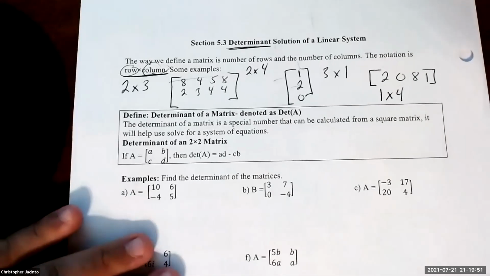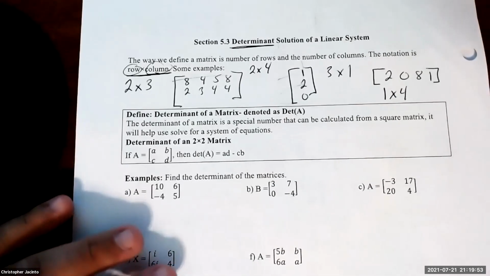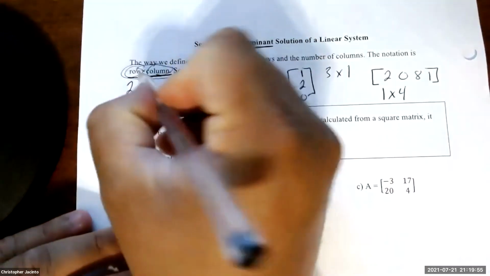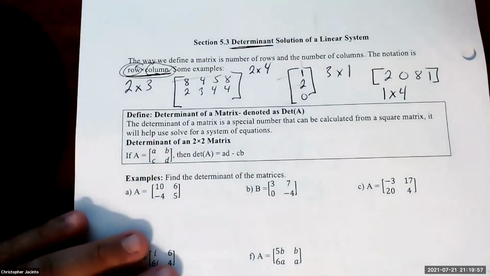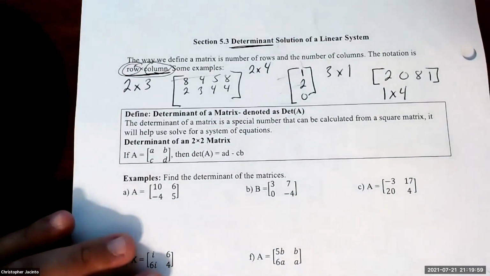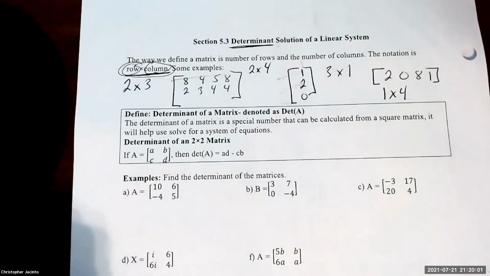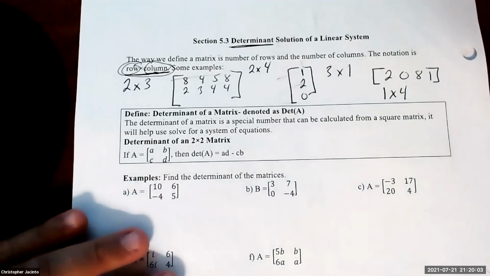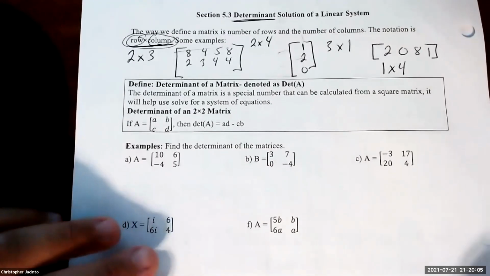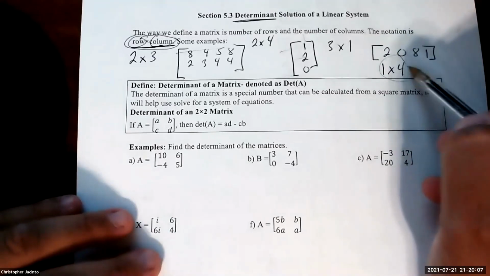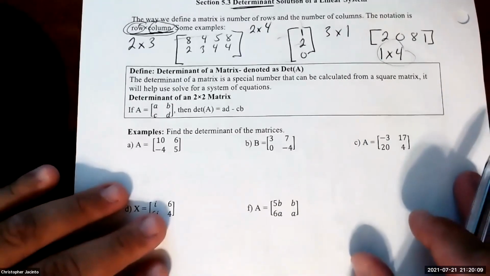So that's how we label a matrix, depending on how many rows and columns. And again, it's always rows first, then the columns, so just be very careful about that. All right. Now that we know how to define a matrix, stating how many rows and columns, let's actually talk about the determinant of a matrix.